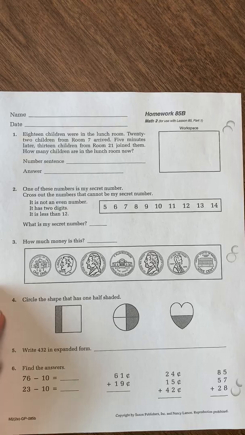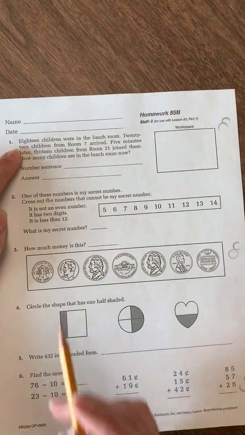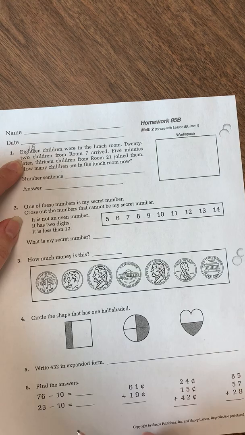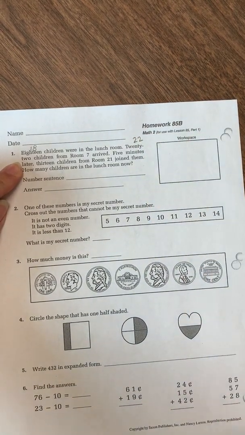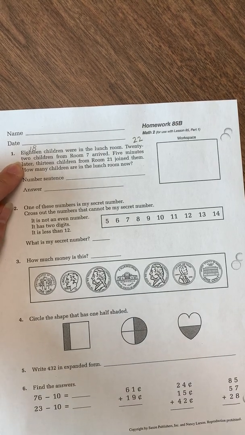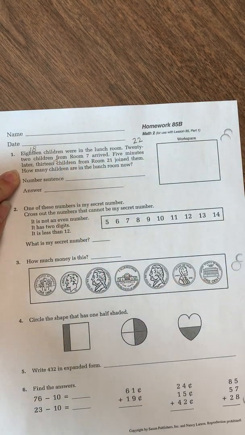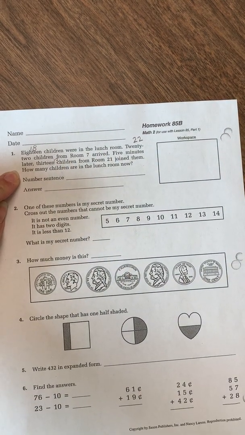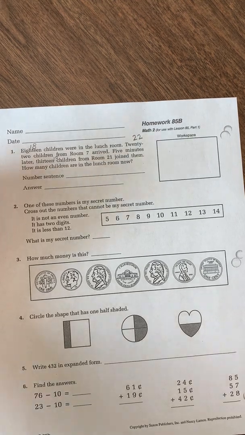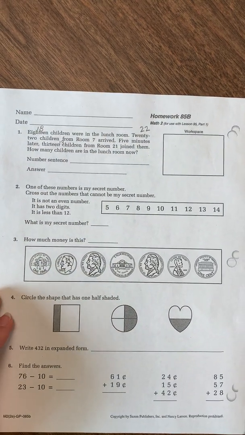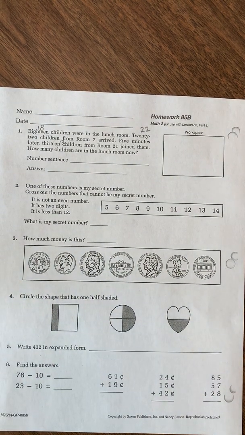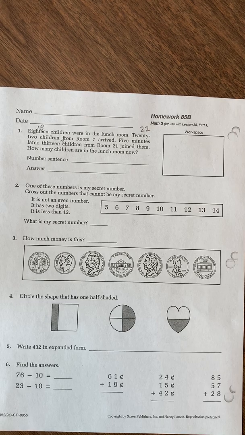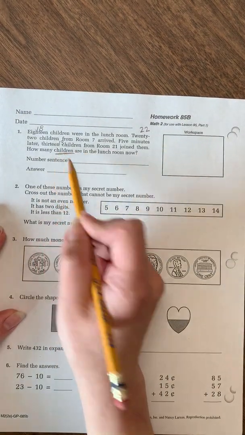Number 1. 18 children were in the lunchroom. 22 children from room 7 arrived. 5 minutes later, 13 children from room 21 joined them. Lots of numbers. How many children are in the lunchroom now? What does this math problem want to know? How many children are there in the lunchroom?